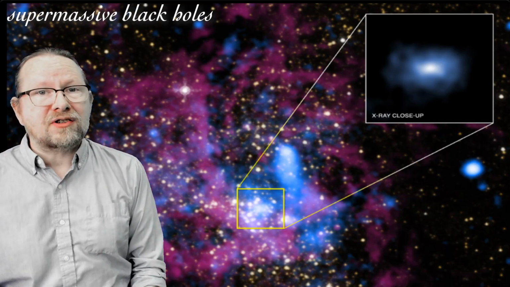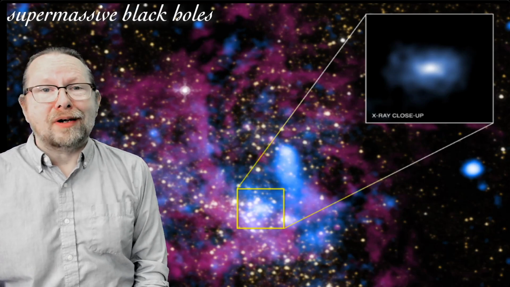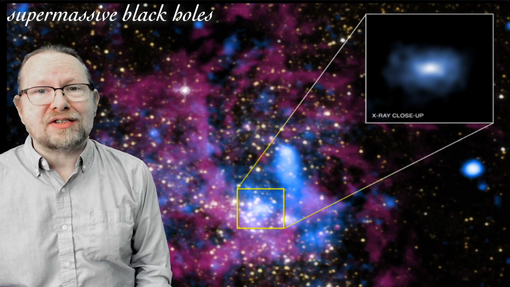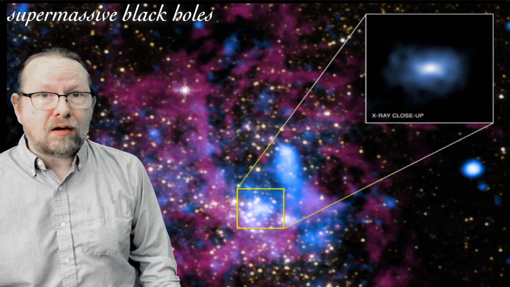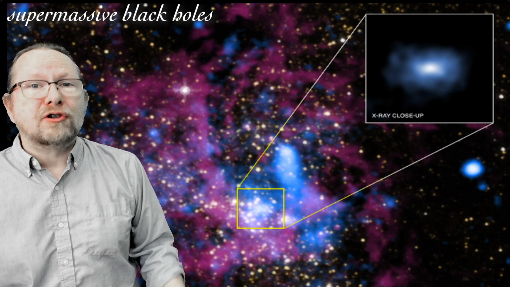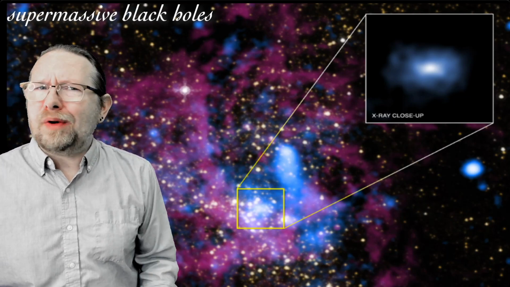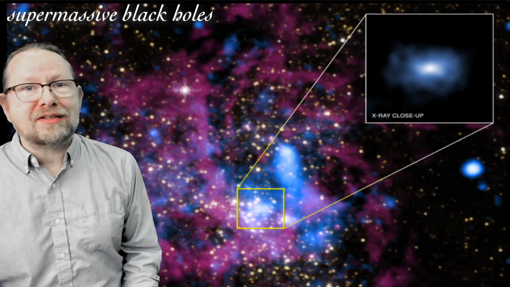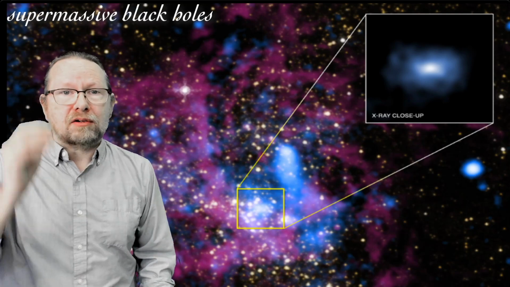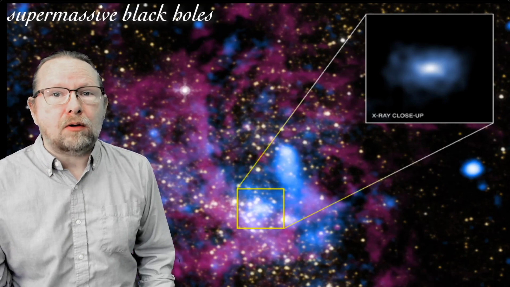Does that prove this is a black hole? No. But what it suggests is the center of this galaxy also has something very small, very massive, and very energetic. So small and so massive and so energetic that if it's not a black hole, we don't know what it is. So our best guess is that these objects at the centers of these galaxies are black holes.